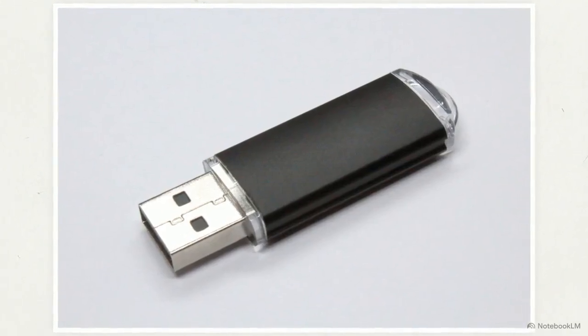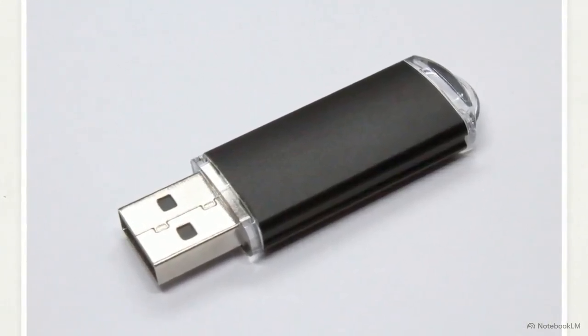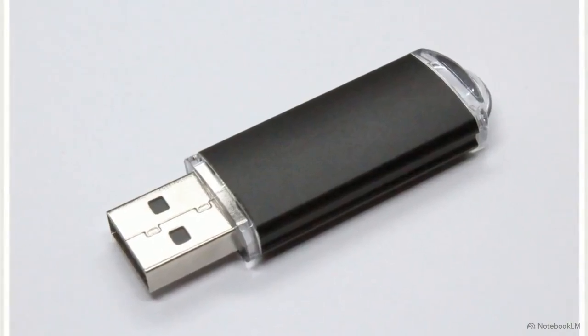When we save a file to a USB drive, we assume the data just sits there, perfectly still, waiting for us to return to it.